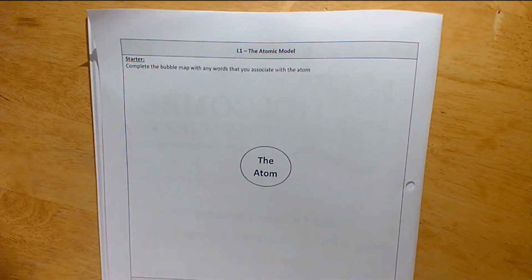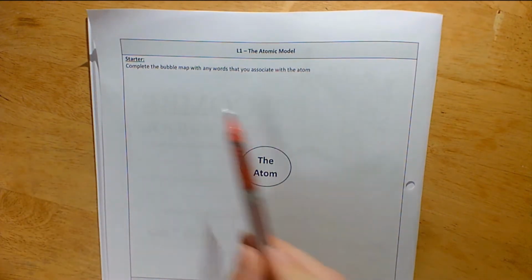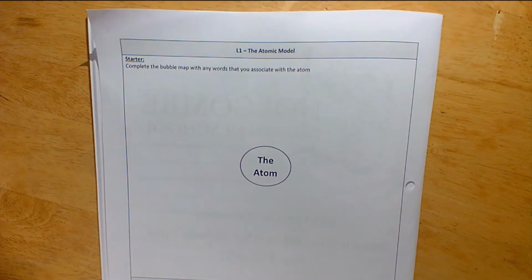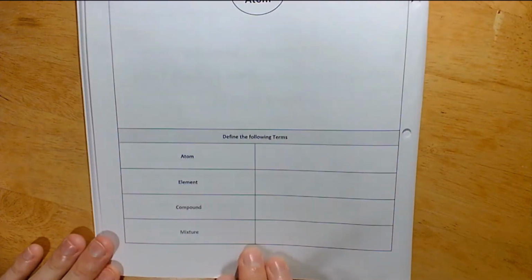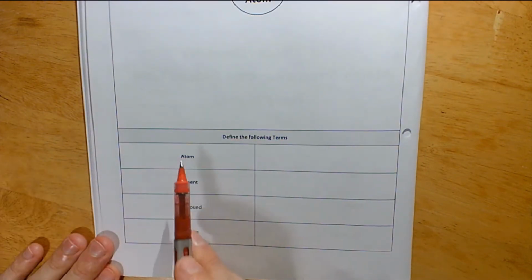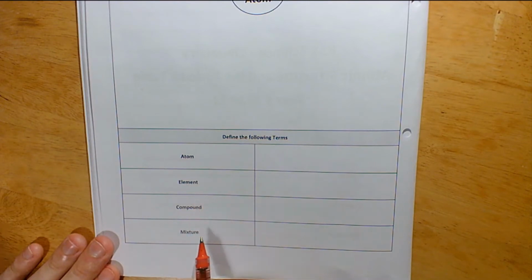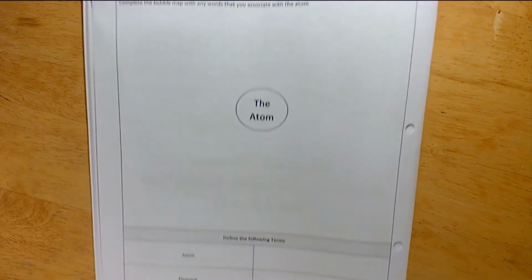In this first lesson, we're going to be looking at the atomic model. And the first thing I'd like you to do is to complete this bubble map with any words that you associate with the atom. And once you've done that, definitions for the following terms: atom, element, compound, and mixture. These are all terms that you would have come across in year 7 and 8, and this should take you no longer than 5 minutes to complete.